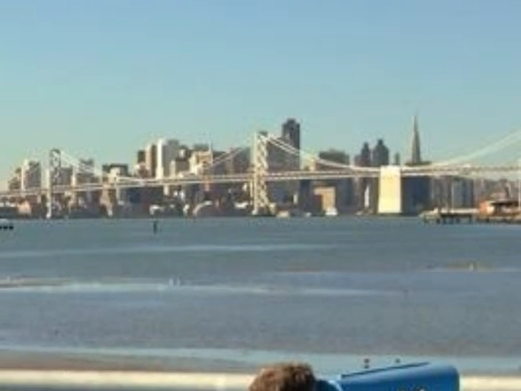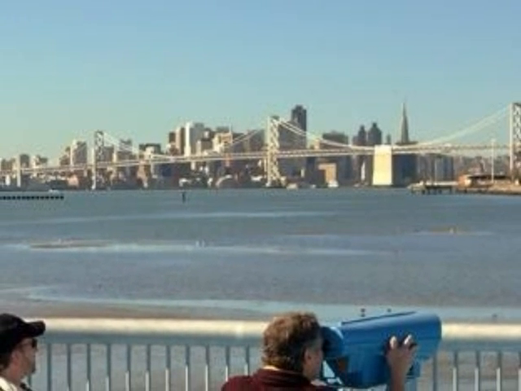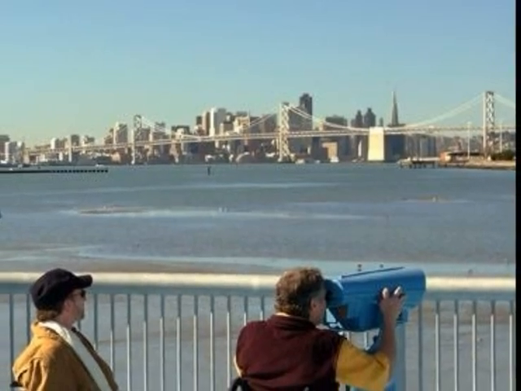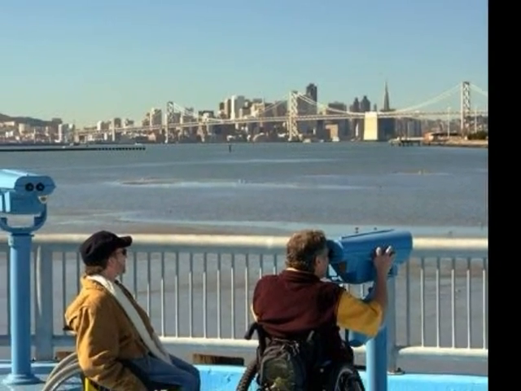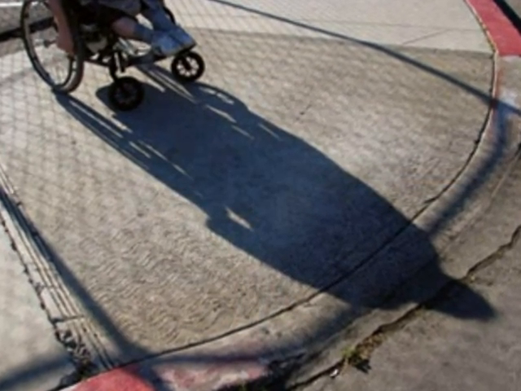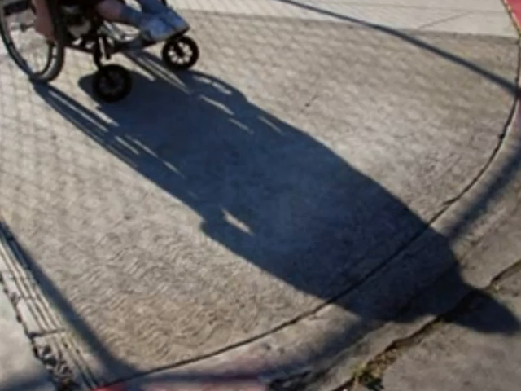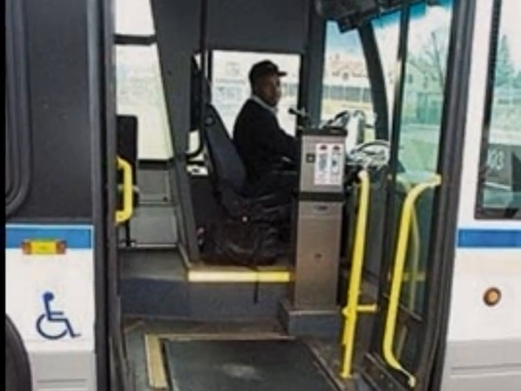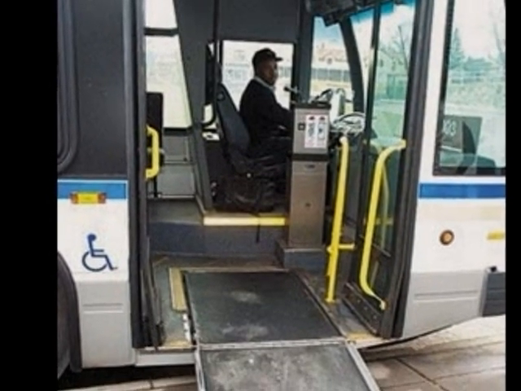Curb cuts, sidewalk ramps, and public facilities at multiple heights are essential for people in wheelchairs, but are used by all. Many of the world's public transit systems are even equipped with ramps rather than onboard lifts.